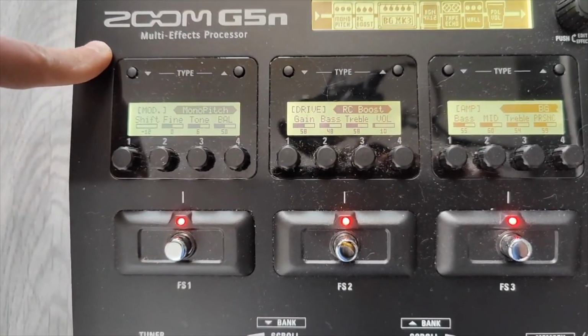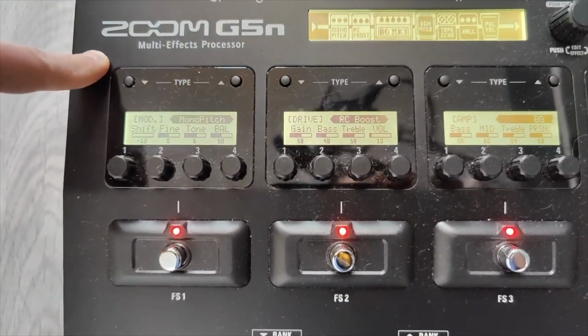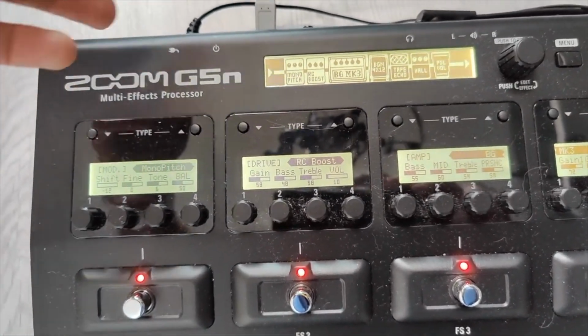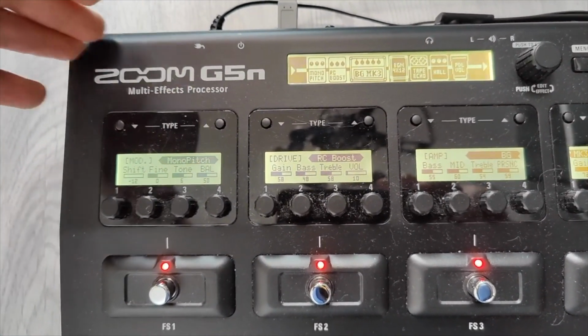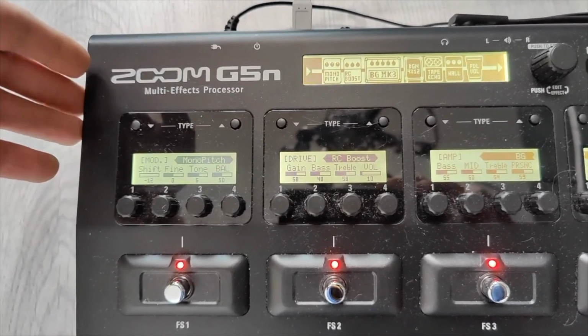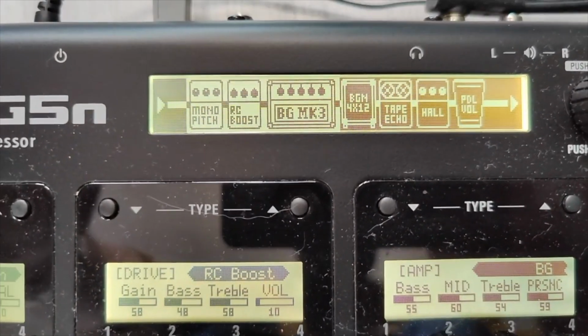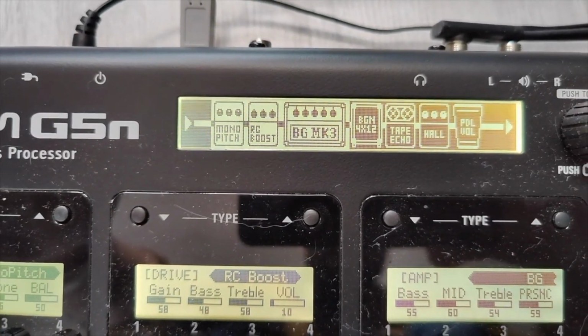And in the menu of the Zoom G5N you can see all of the effects and amps that you can choose. Now one thing you have to look out for is the order in which the effects take place. Just like with your own pedal board, you want to keep certain effects in front of the chain and other effects at the back of the chain. And it also matters where you put your amp and cabinet in the chain.